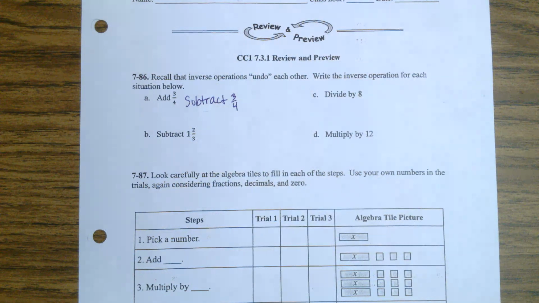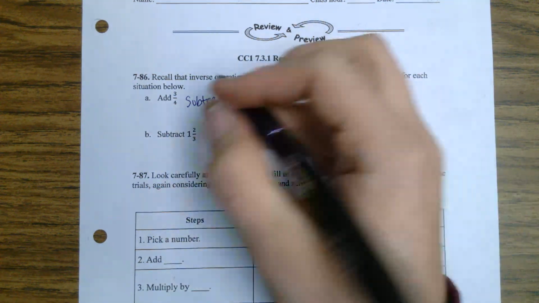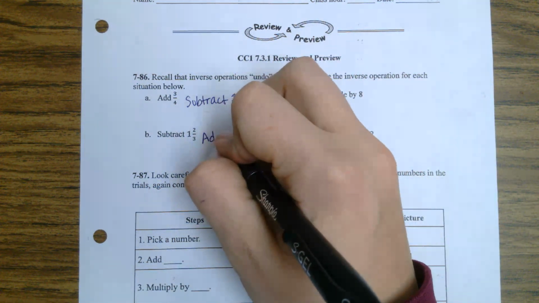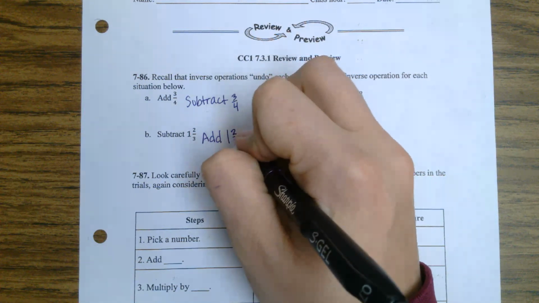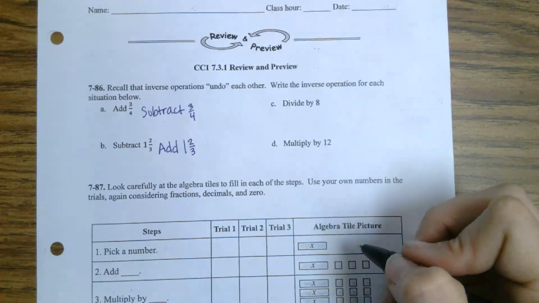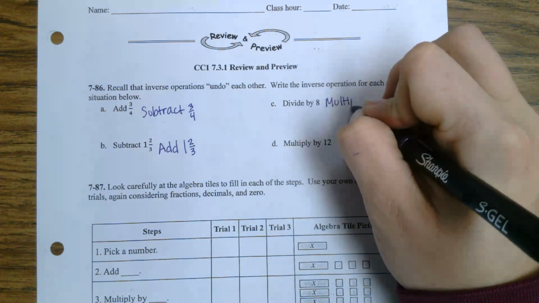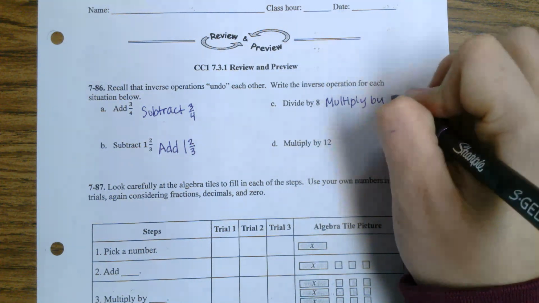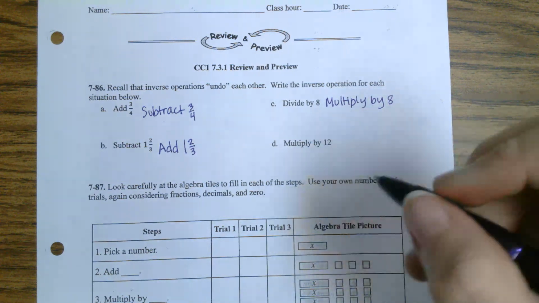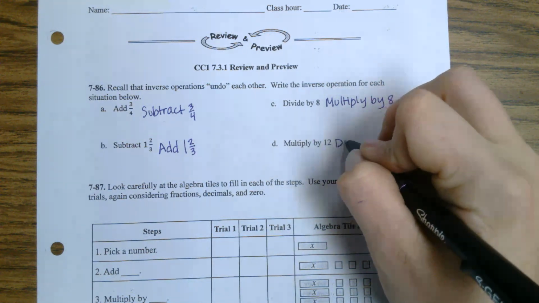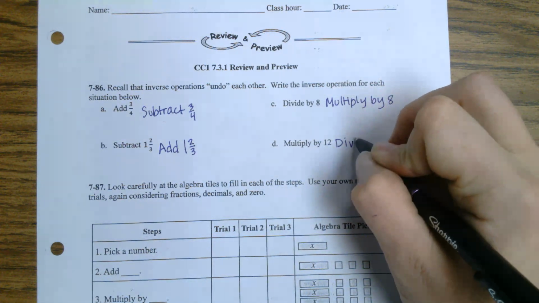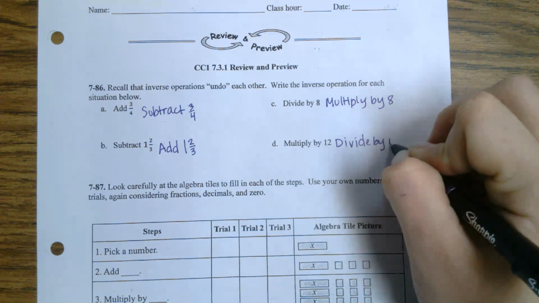3/4. If I subtract 1 2/3 to undo it, I add 1 2/3. If I divide by 8 to undo it, I multiply by 8. And if I multiply by 12 to undo it, I divide by 12.